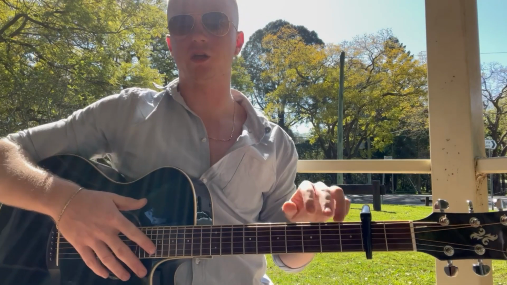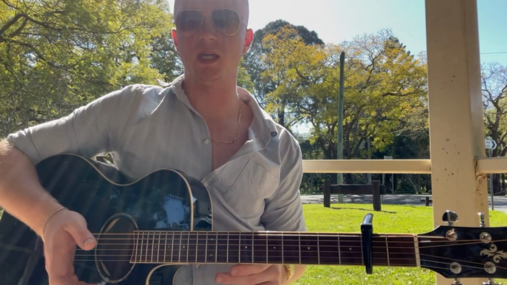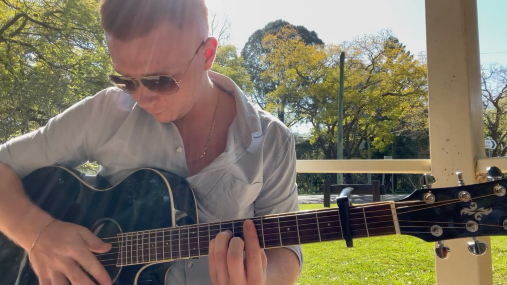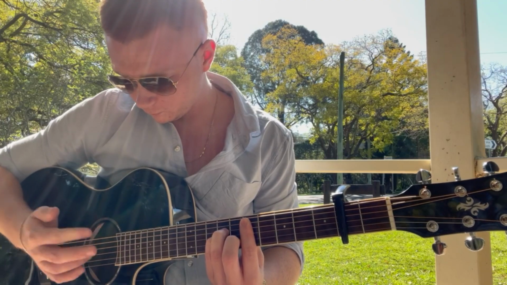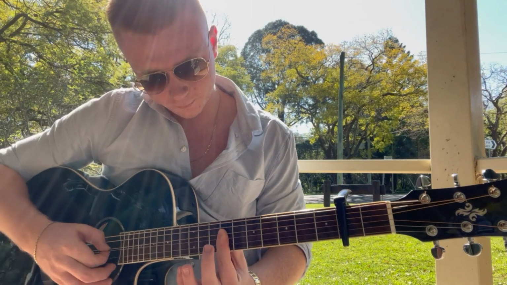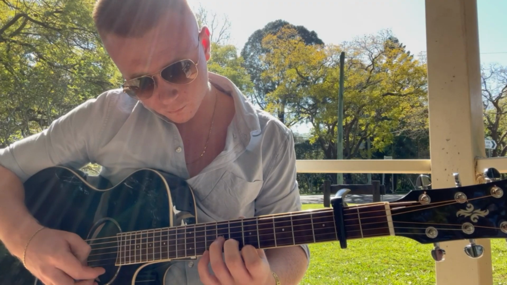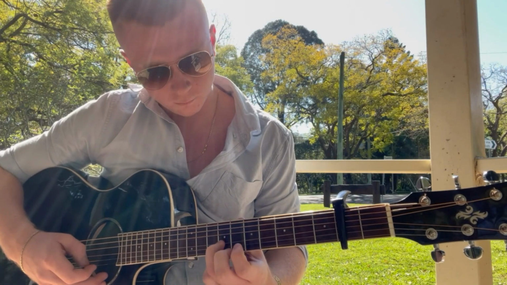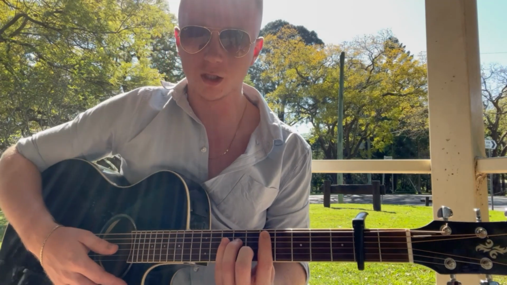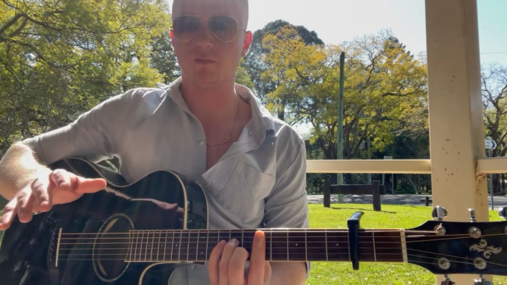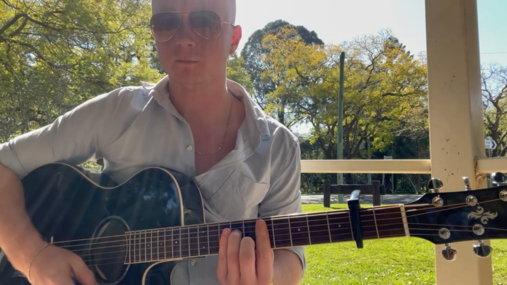Which is what I've done here. I've transposed Sultans of Swing into the key of E minor. Sounds even better when you chuck a D minor 7th over there instead of just a normal D minor chord.